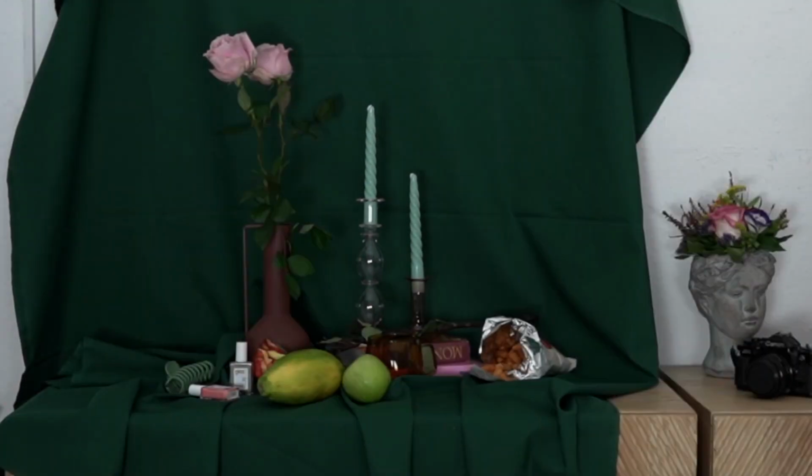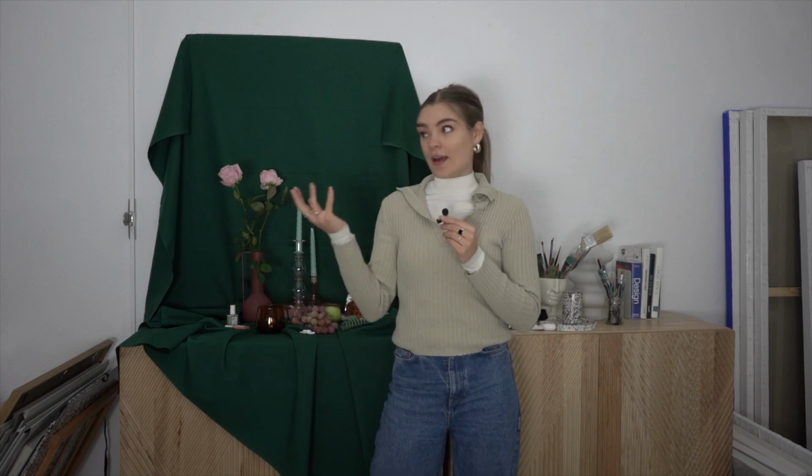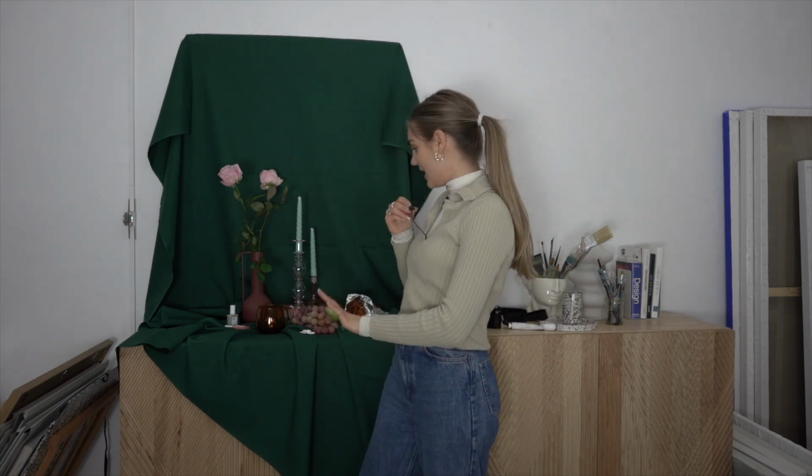I'm gonna let this be for now, and I'm gonna be here again another day because I want to paint this when it's light outside, when I have daylight. Right now I'm filming with artificial lighting, but so far I like how the composition turned out.